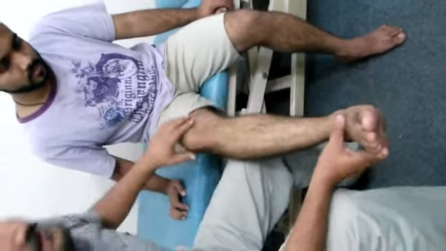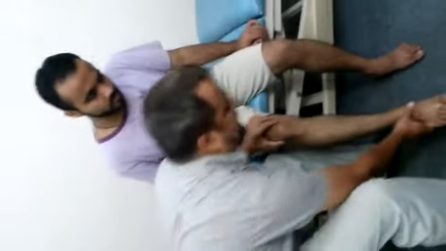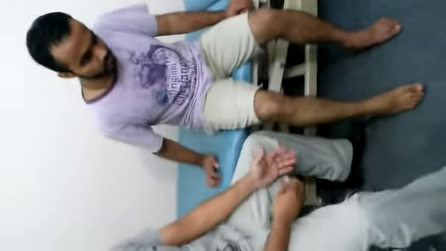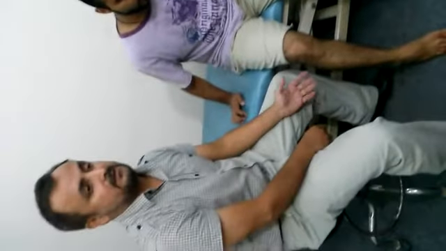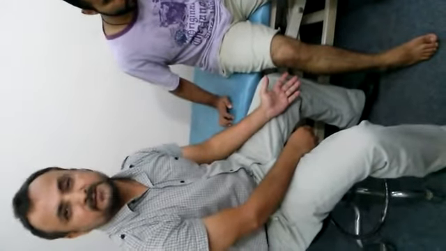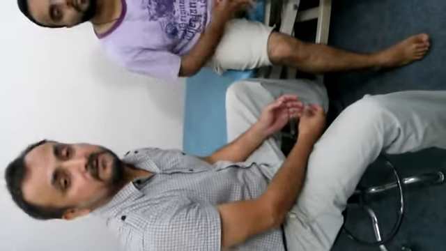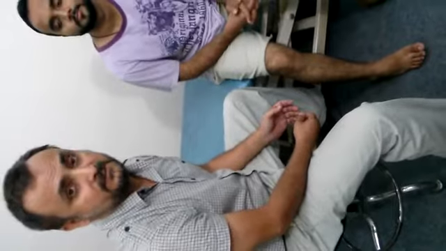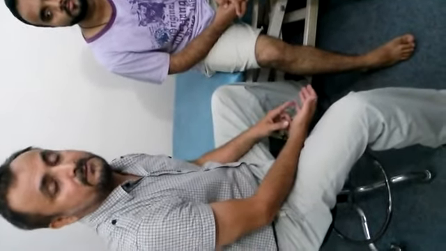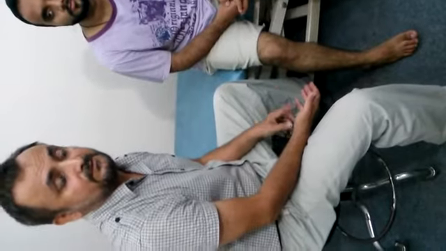Thank you very much. So after I've performed the palpation part, we'll come down to the special tests. Among the special tests, first of all, I will check the integrity of the lateral ankle ligaments, which include the anterior talofibular ligament, calcaneofibular ligament, and the posterior talofibular ligament.